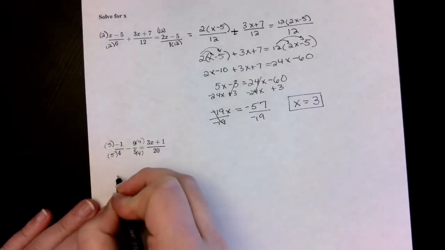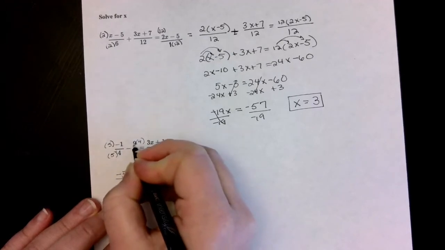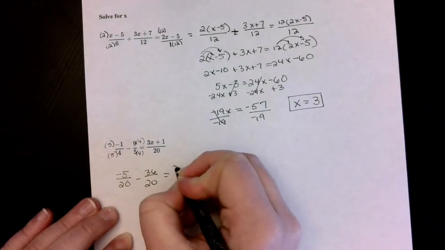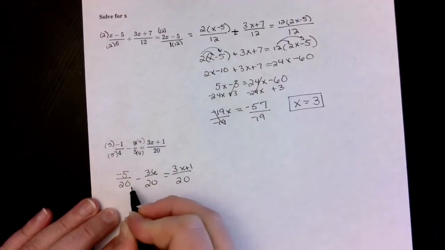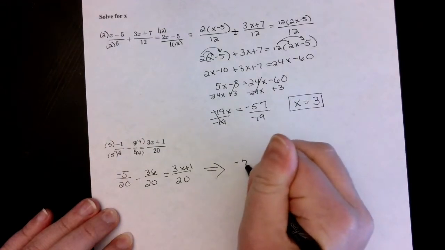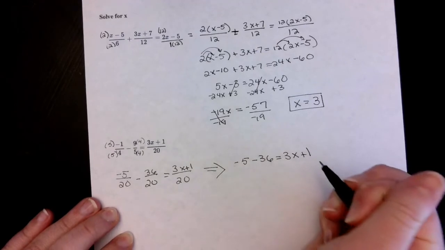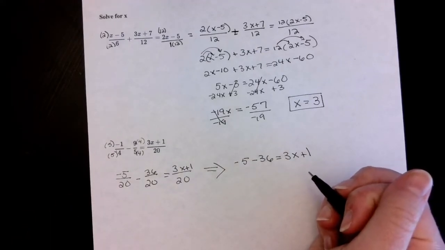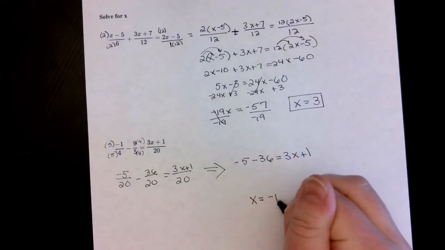5 times a negative 1 is negative 5 over 20. 9 times 4 is 36 over 20 equals 3x plus 1 over 20. Because now my denominators are all 20, I rewrite this as negative 5 minus 36 equals 3x plus 1. Go ahead and take a second to solve it. I'm going to give you the answer of x equals negative 14.